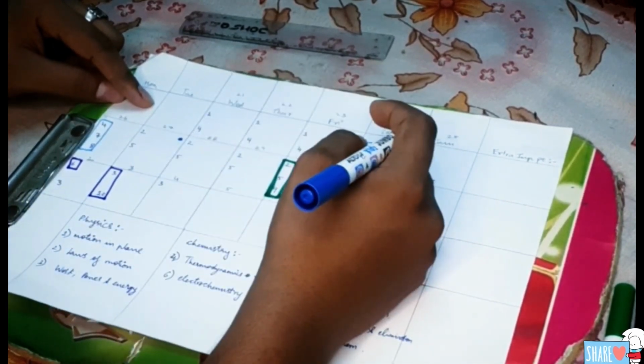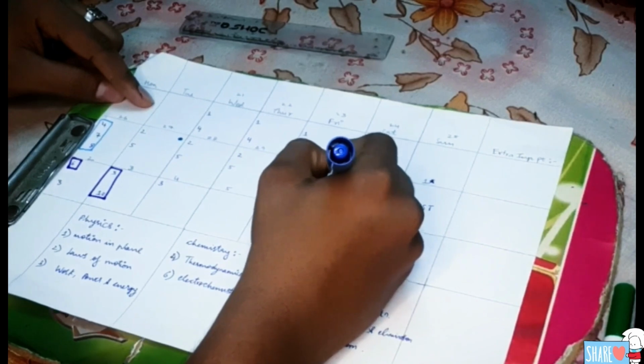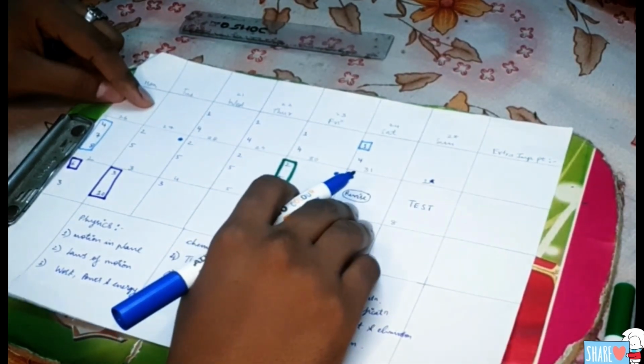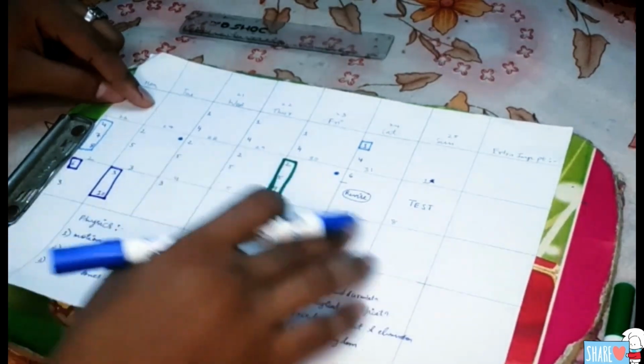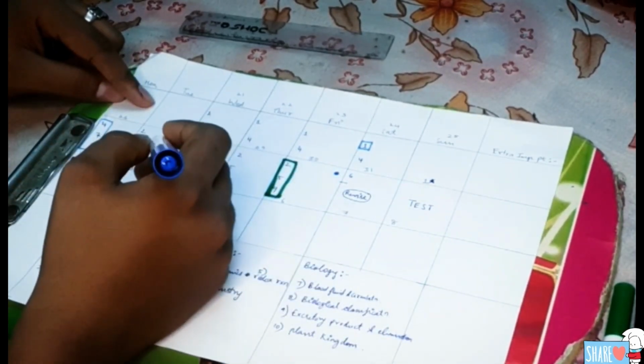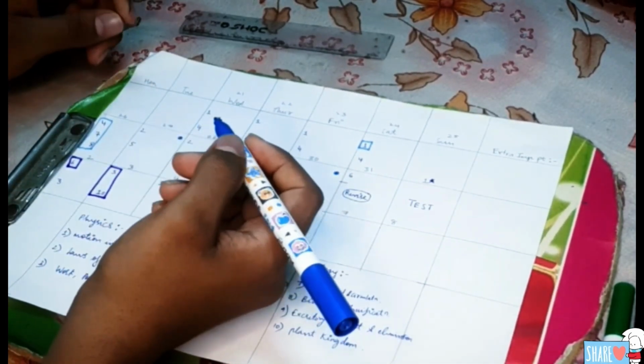1, 2, 3. Third day we should use for the revision. And again, leave the date and calculate from 1, 2, 3, 4, 5. And the 5th day is for the revision. And again, after that day, 1, 2, 3, 4, 5, 6, 7. The 7th day is for the revision day.